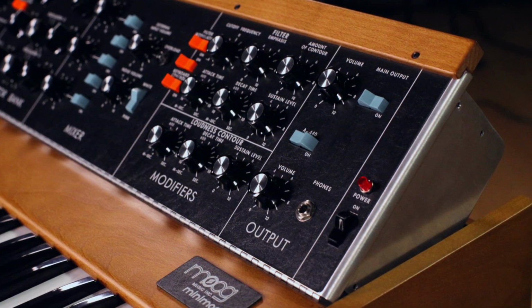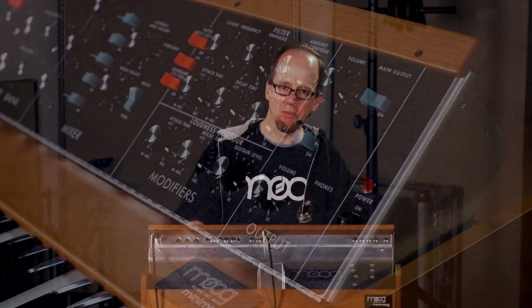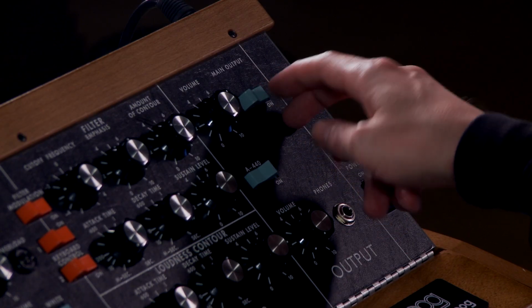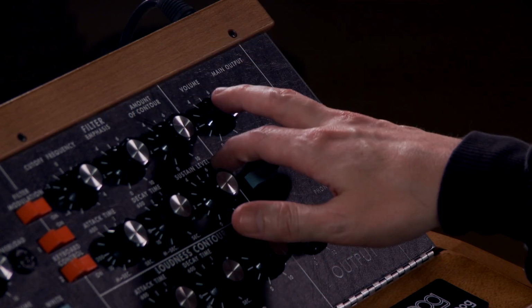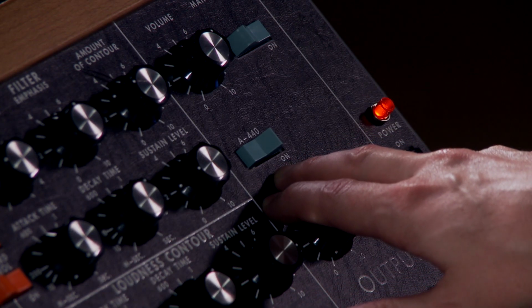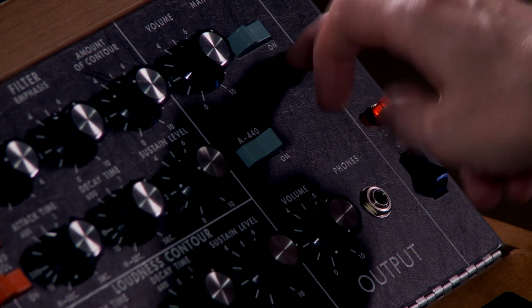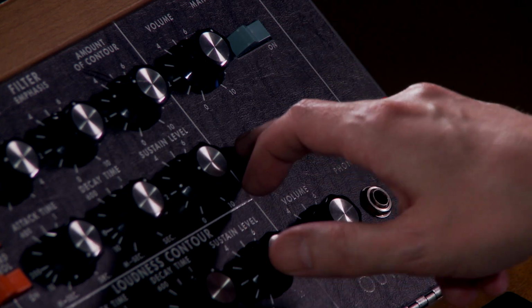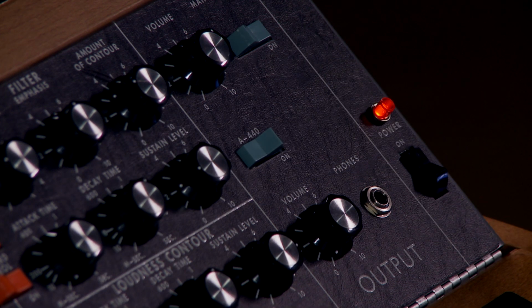The output section is fairly straightforward, with volume level knobs for both the main output and the headphone out, as well as a switch to turn the main output on and off. This way, without adjusting your level, you could take yourself out of the mix, make some tweaks to your sound in headphones, and then bring yourself back in. There's also this A440 switch, which will play a reference tone both into the main outputs and the headphone out, so that you can keep your oscillators in tune all the time.